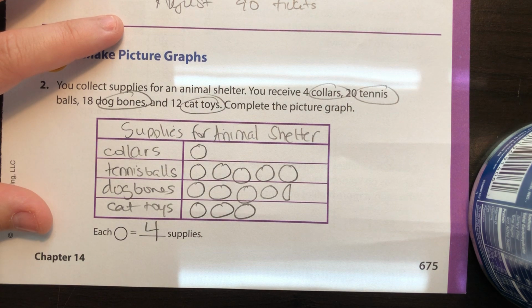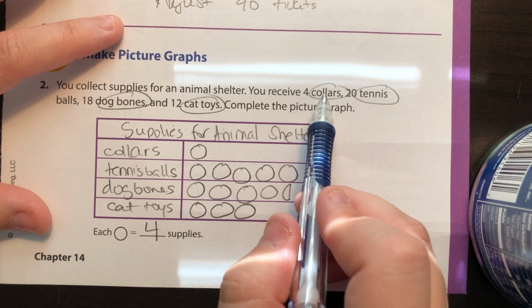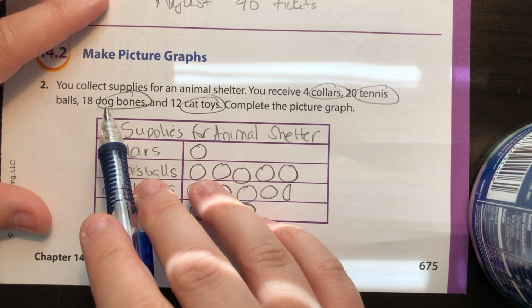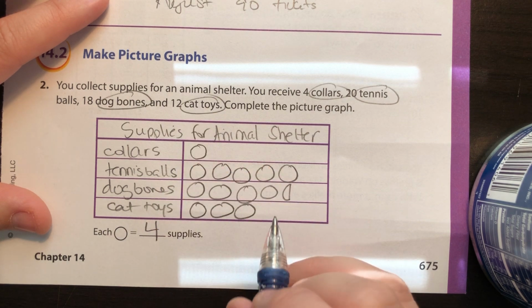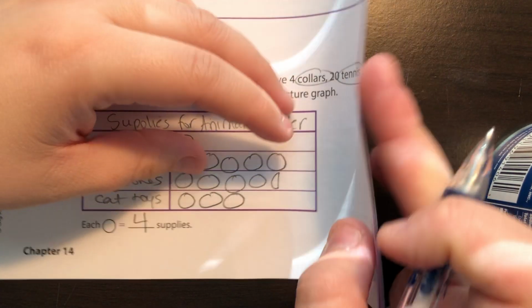You could also have done it by 2, because they're all even numbers. If you did it by 2, 4 collars would be 2, 4. Tennis balls, you would need 10. 18, you would need 9. And 12, you would need 6. So it's up to you. I just decided to do it out of 4.